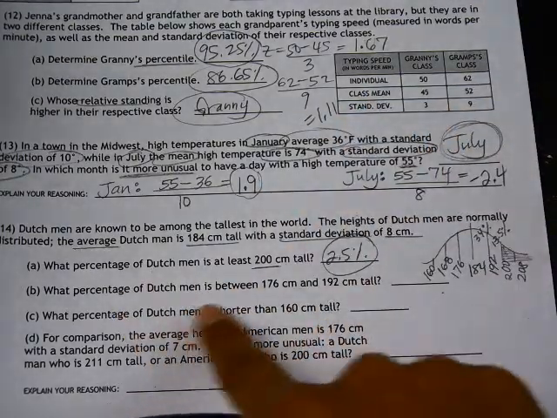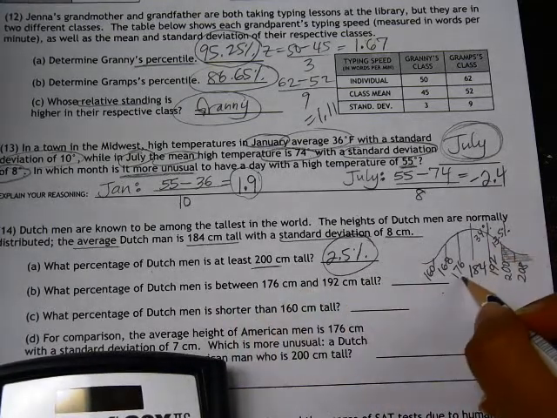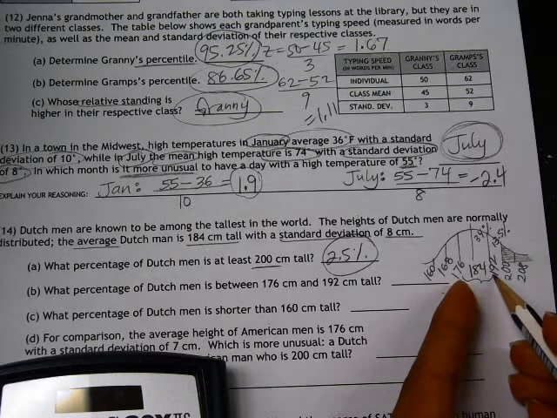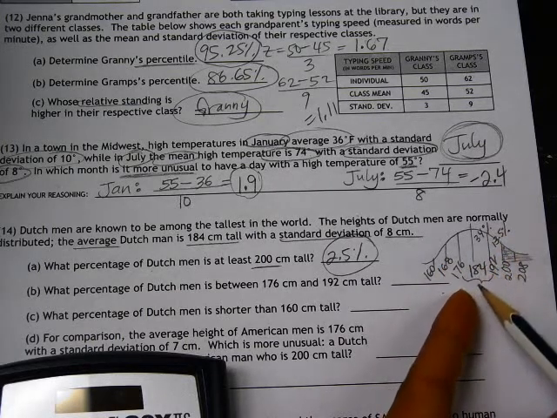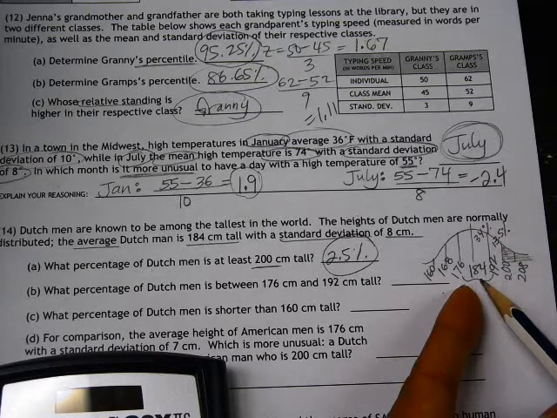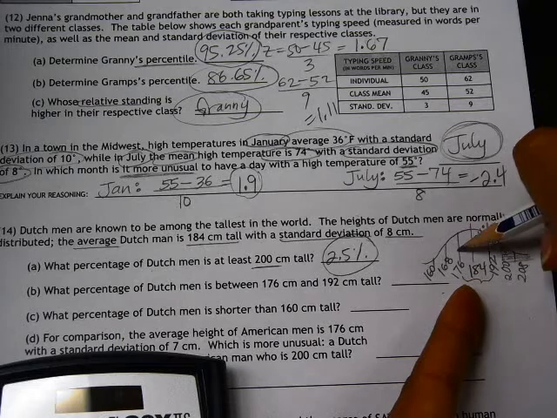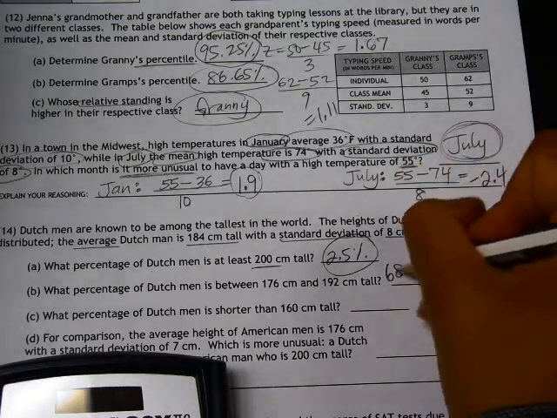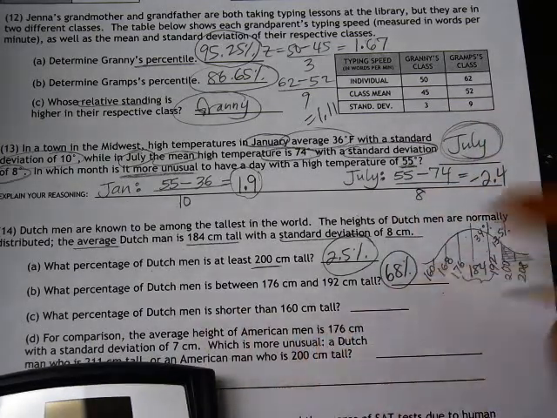What percentage of Dutchmen is between 176 and 192? So that's between these two. So basically 1 standard deviation from the mean. The empirical rule tells us that 68% of the data lies within 1 standard deviation, 34 and 34. So this is 68%.